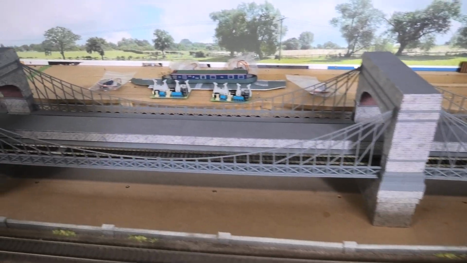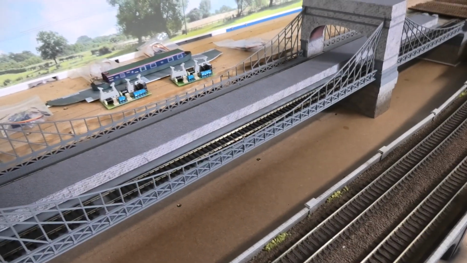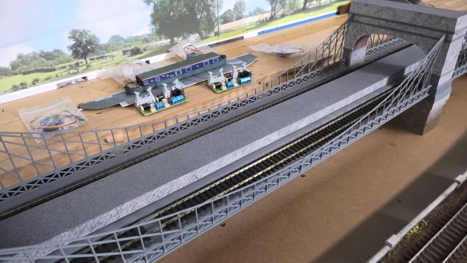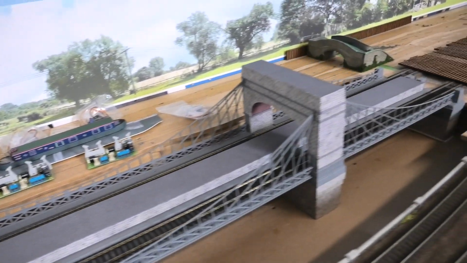That will give far more opportunity for me to get more use from the lake and see it more. So that's really the update.